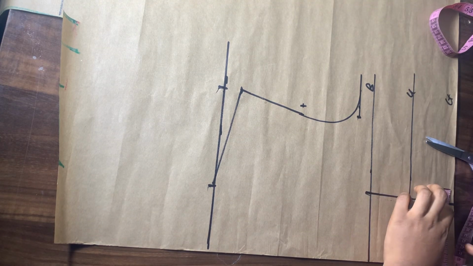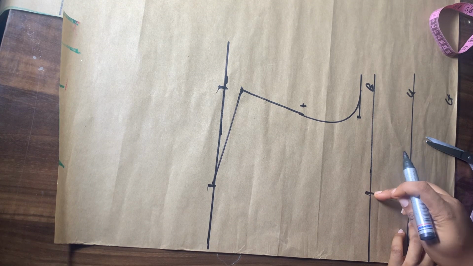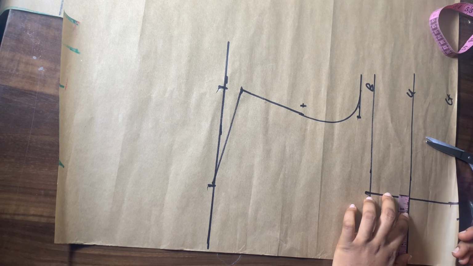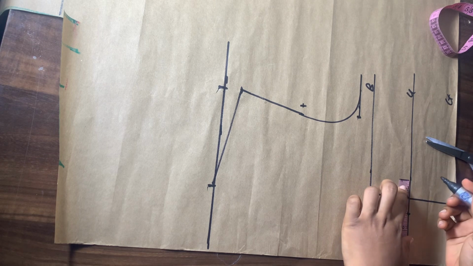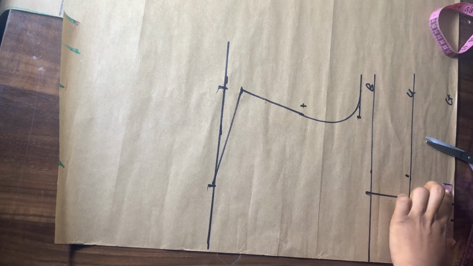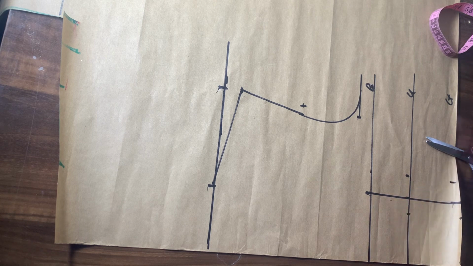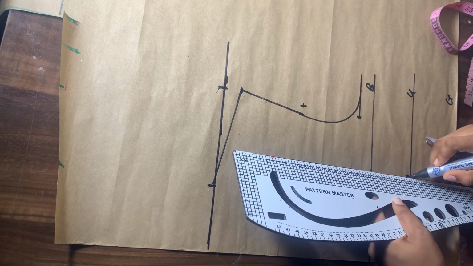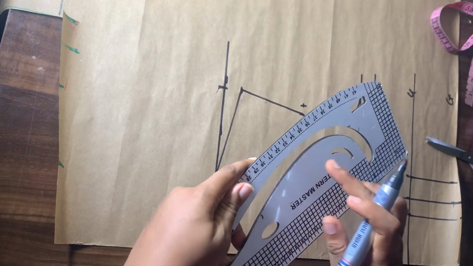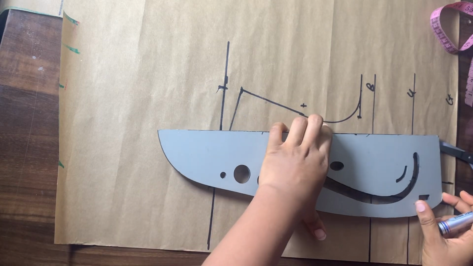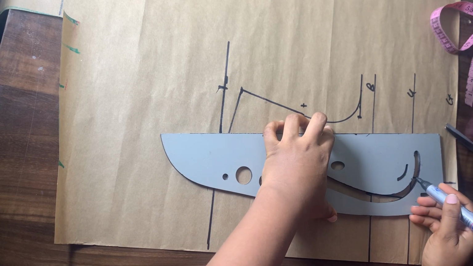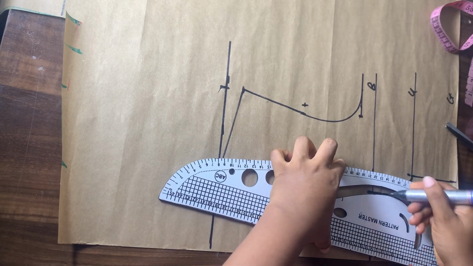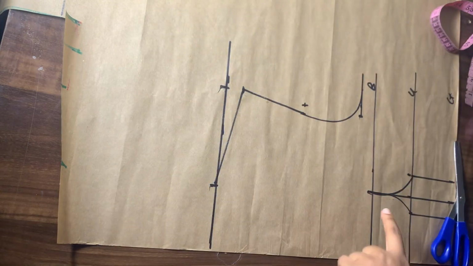Now from the inwards of this line we had, which are our nipple to nipple measurements, I'm going to mark 1 inch on my bust line, under bust, and on my half length. Then outward, I'm going to mark 1.25 inches on the under bust and on the half length. I'll connect them using a rule. And this is what we have. Now, using the curved part of this rule, I'll connect to my bust line. And this is what we have, okay?